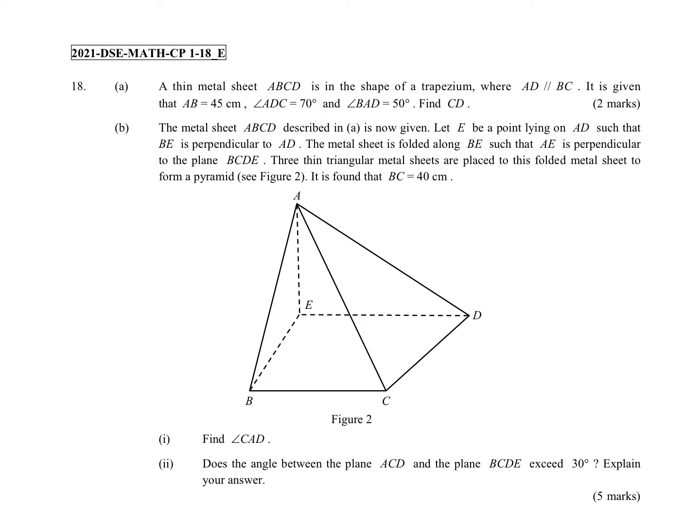So this video will be about a conventional question of paper 1 in DSE about application of trigonometry in 2 and 3-dimensional problems. So first of all, in part A, here we have a thin metal sheet ABCD in the shape of trapezium.